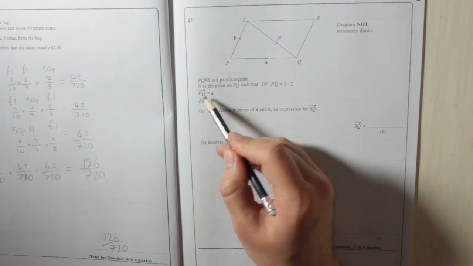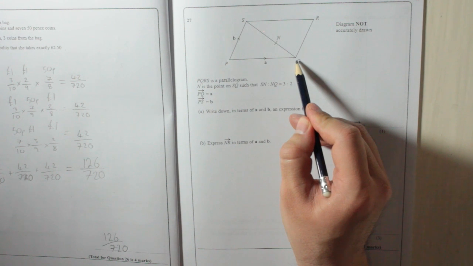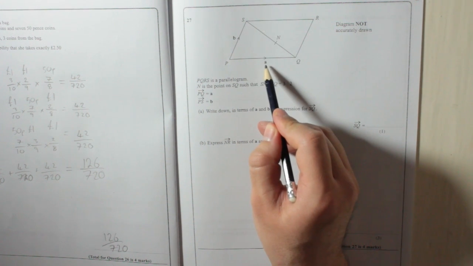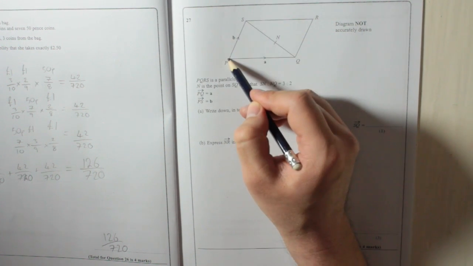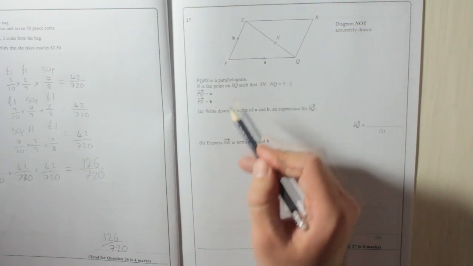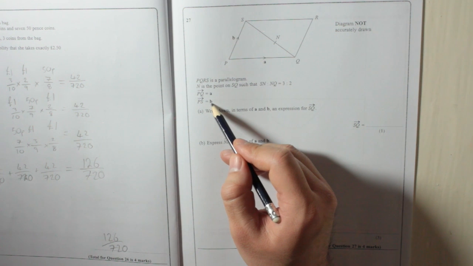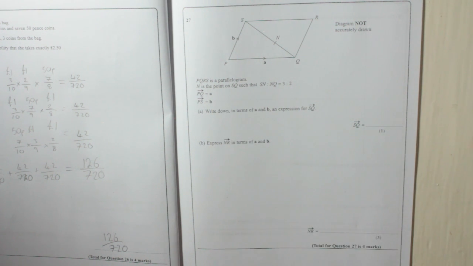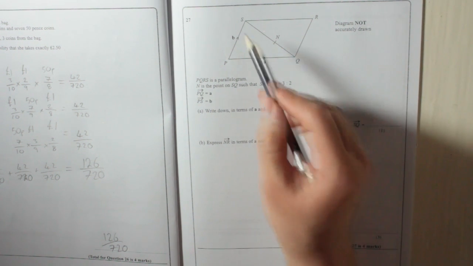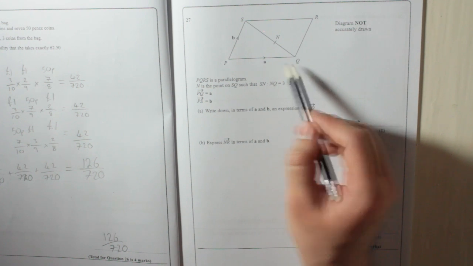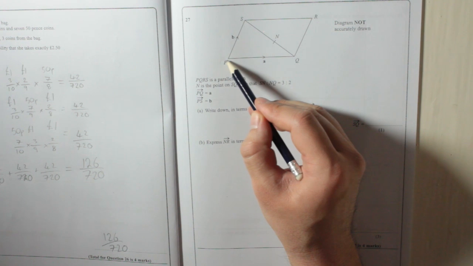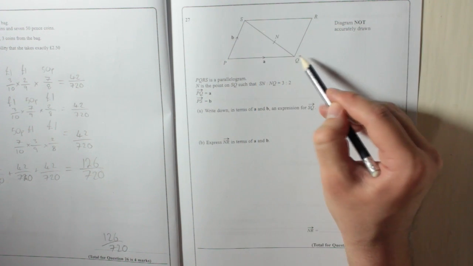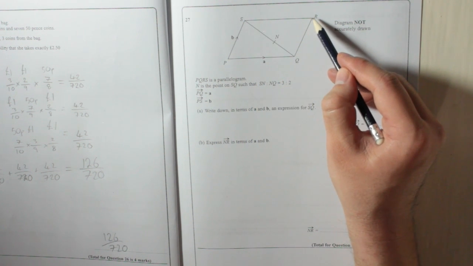PQ, so going from P to Q, that is the same as A, which is written in bold. And P to S, going up there to S, is the same as B. So basically A and B stand for the pathways. That's A there, and because that's the same, that would be A as well. That's the pathway of B, and because that's the same, that would also be B.